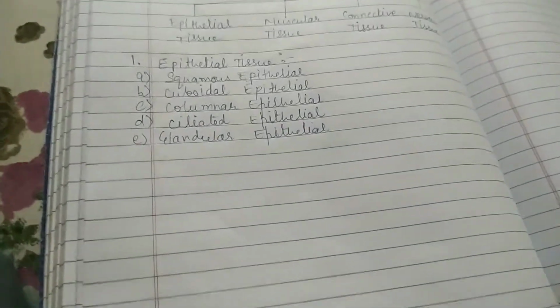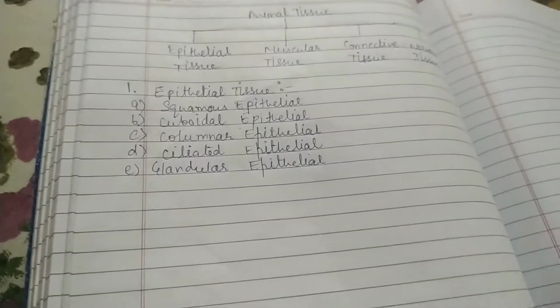So next is glandular epithelium. So let us discuss these one by one.